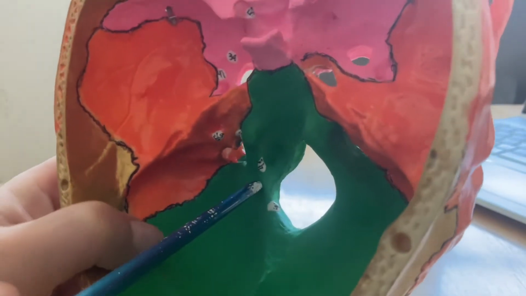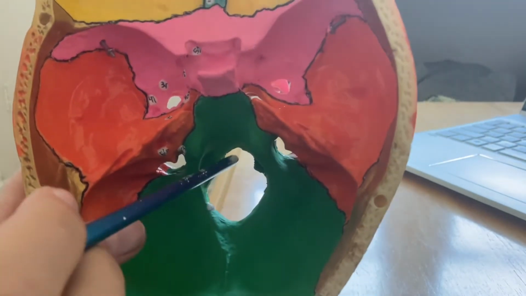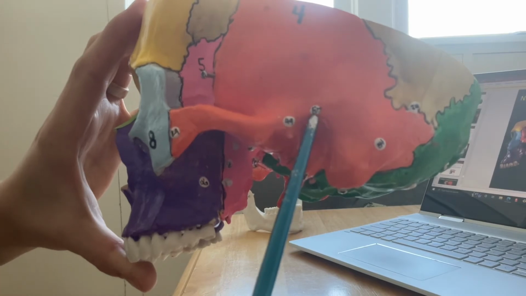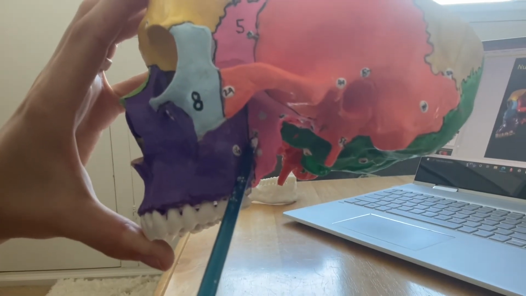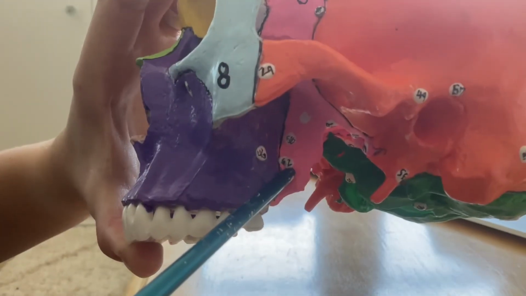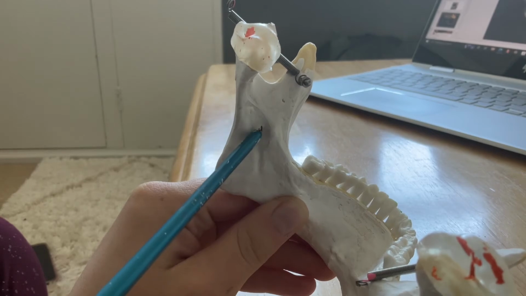Okay, 45 is the hypoglossal canal and foramen, and 44 is the foramen magnum. 57 is the external acoustic meatus, and 58 is the sphenopalatine foramen. Here's number 62, the pterygomaxillary fissure. And 64 is the mandibular foramen.